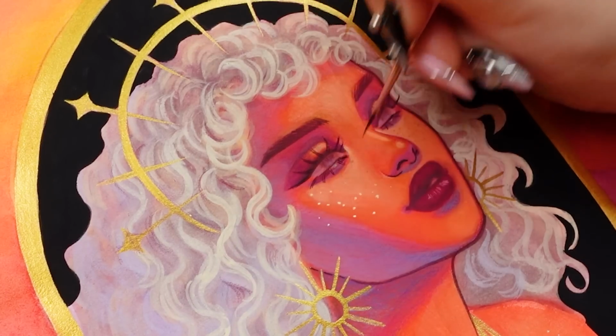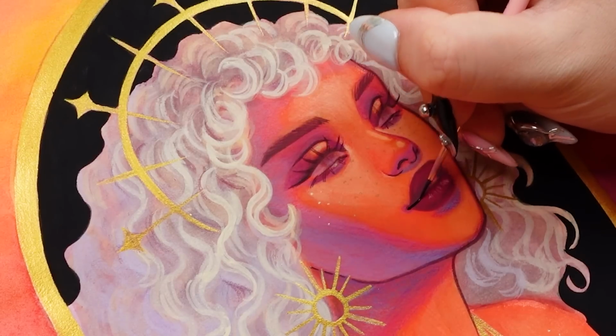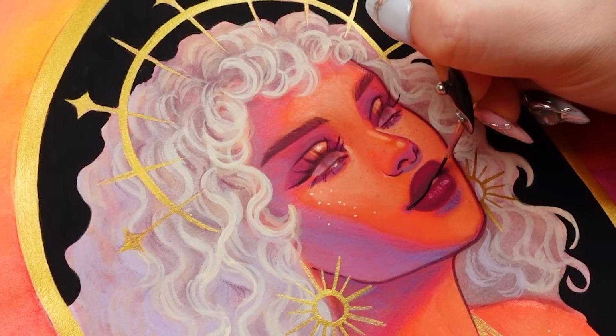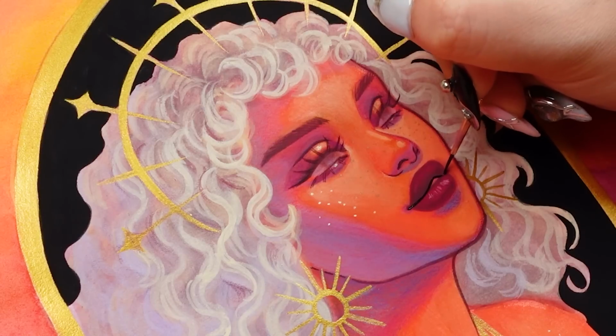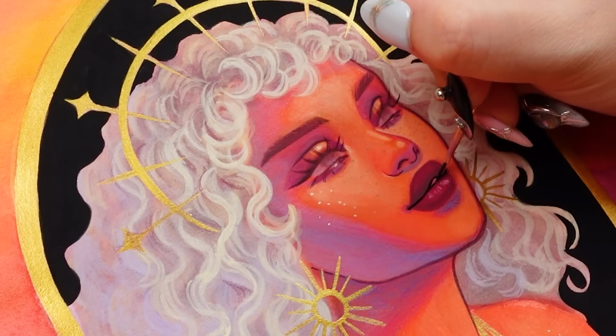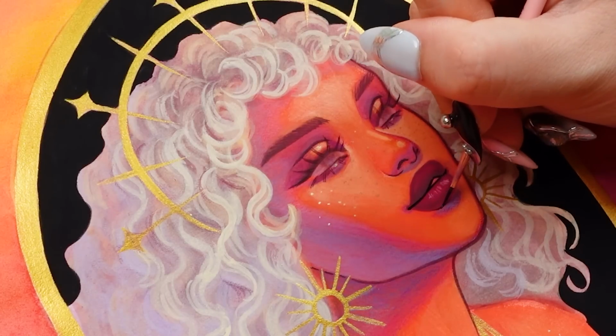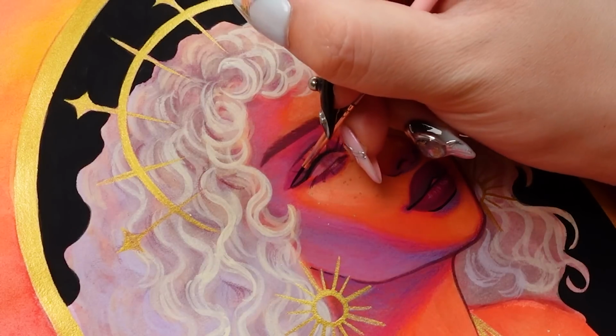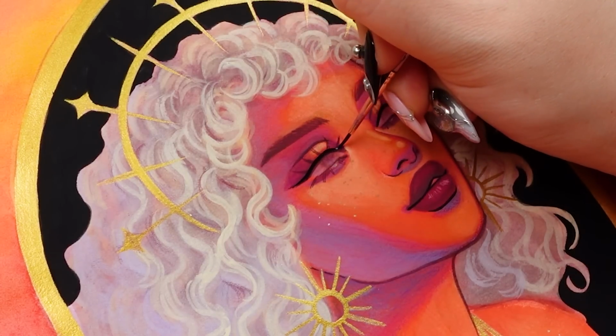And as for the process point here, we're basically just finishing up any little final touches. So I'm going in with the darkest darks for the eyeliner and the line art of the illustration and finessing the eyes.